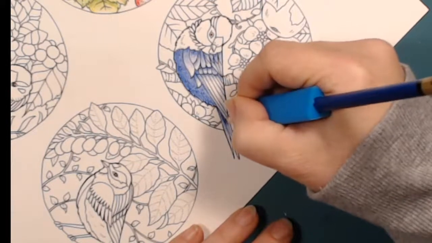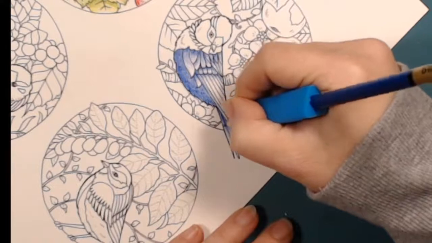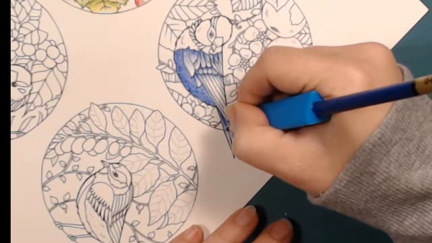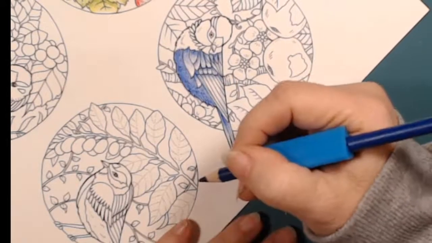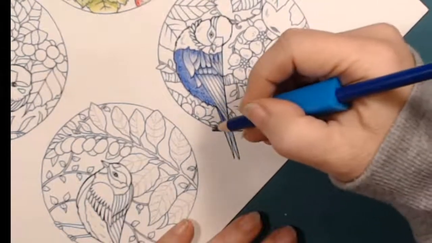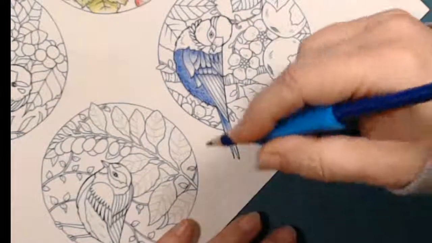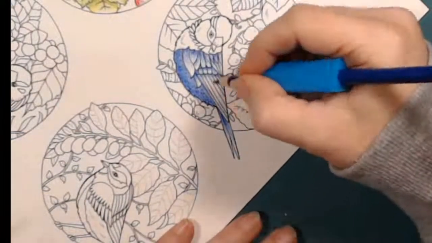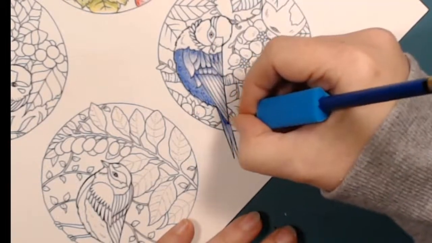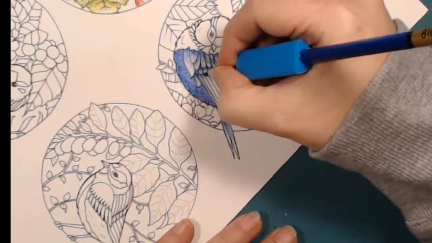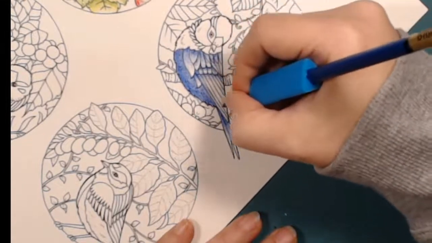I actually like how they feel when they're marking the paper, and it reminds me of how nice Prismacolors are in the paper. They just kind of roll and they're smooth and buttery, and this one I think is kind of buttery too, just in an oily kind of way, if that makes any sense.